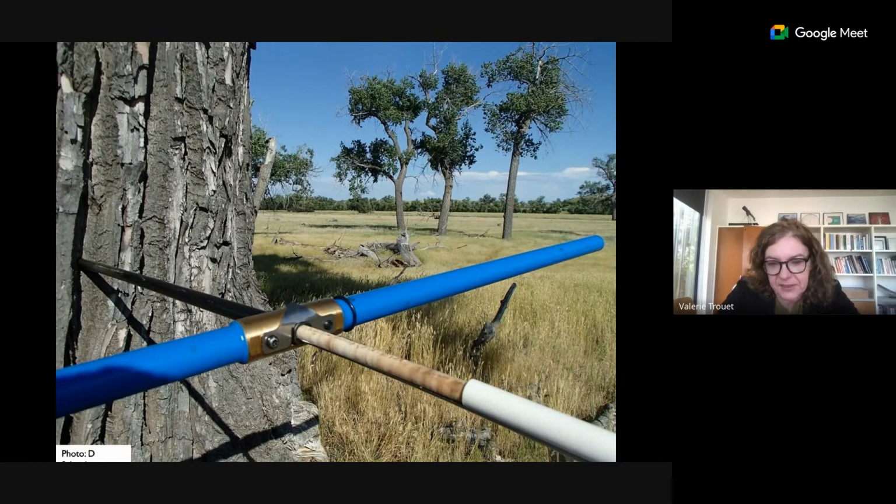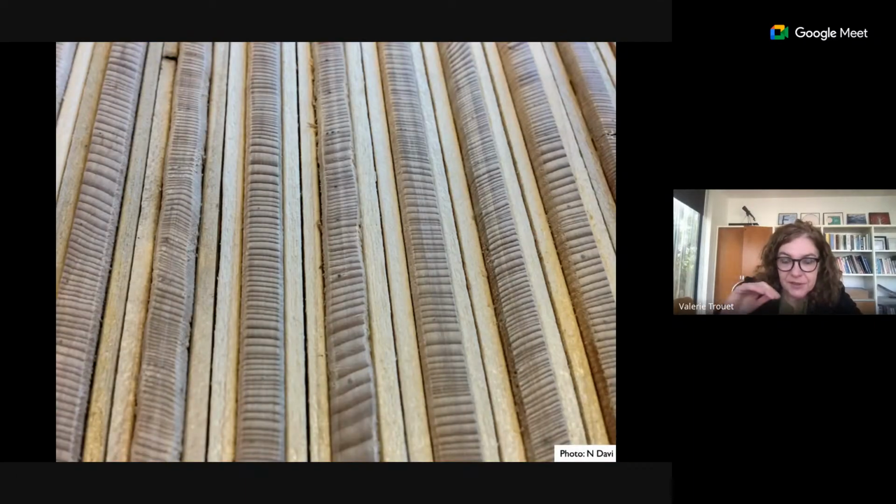You extract a pencil-sized sample from the tree. It doesn't damage the tree. It doesn't hurt the tree. It's really small, a quarter of an inch wide sample that you take. These samples then you bring back to the lab. That's where you sand them, and when they're sanded, this is when the tree ring pattern comes out. And then you can start doing the actual work.